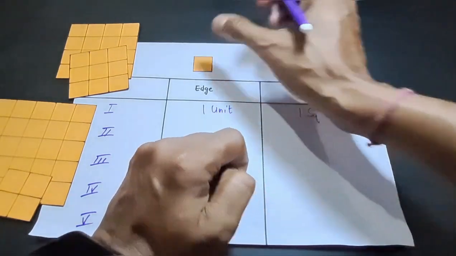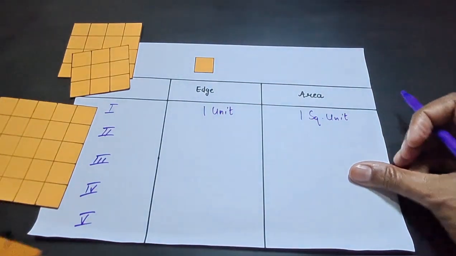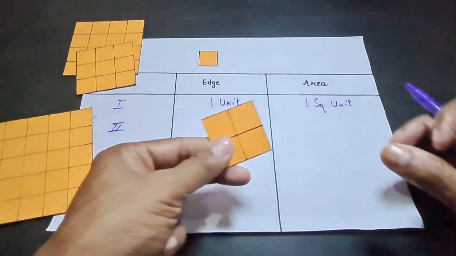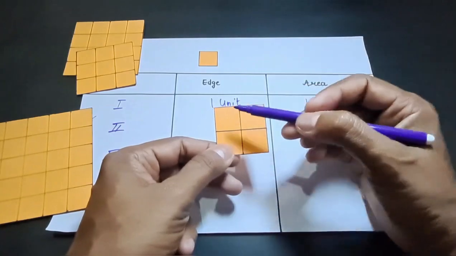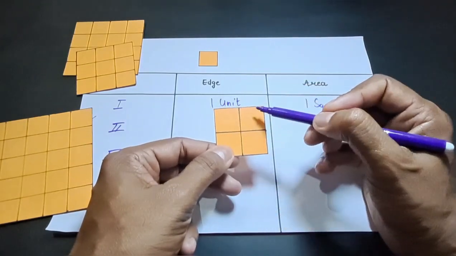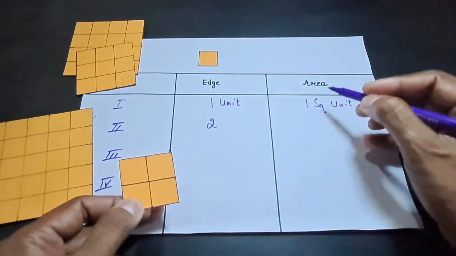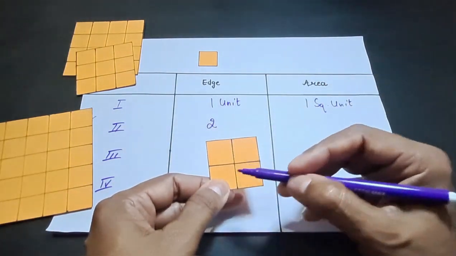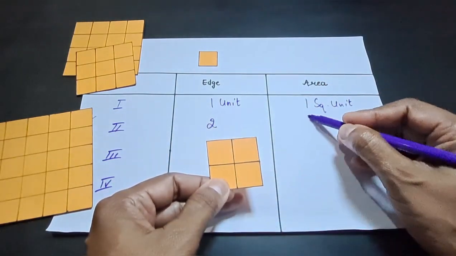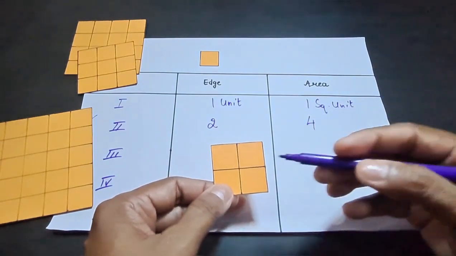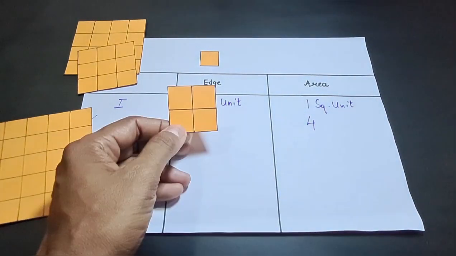Similarly, if I use the second square here, in which you have how many? 4 small squares, you can see the side or the edge of this square is 2 units. So I'll write 2 here. And what is the area? How many small squares can you see? 4, right? So 4 square units will be the area of this particular square.